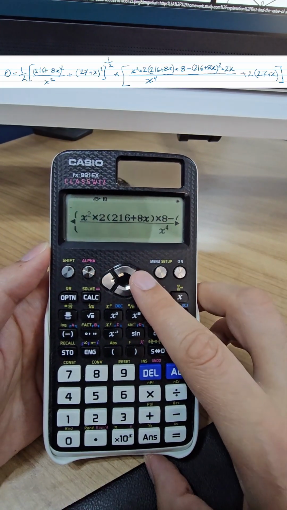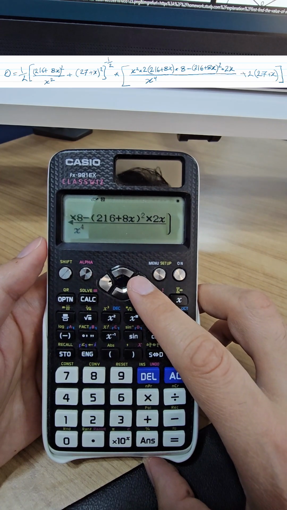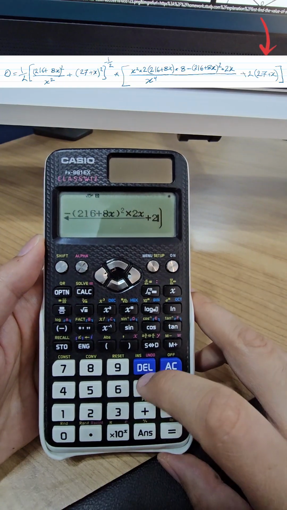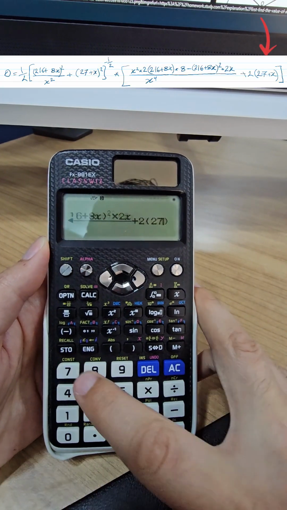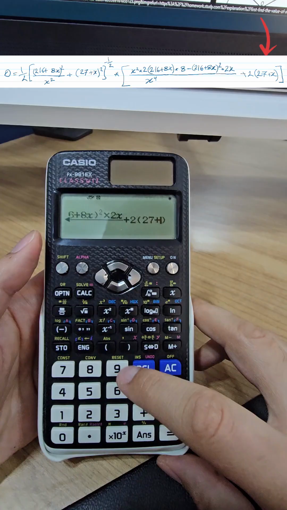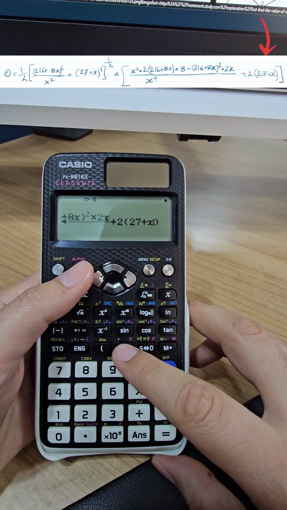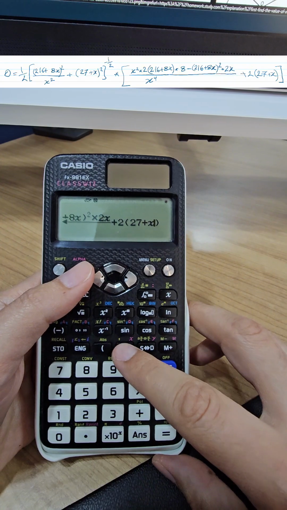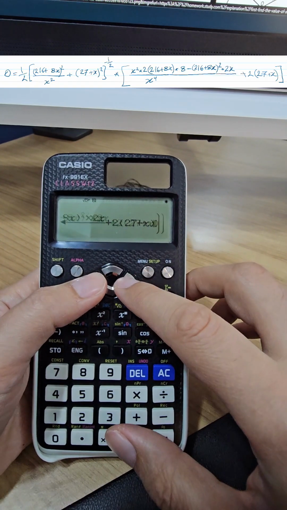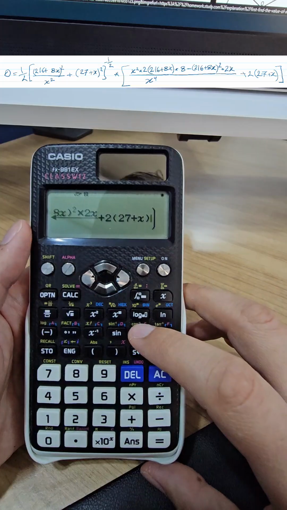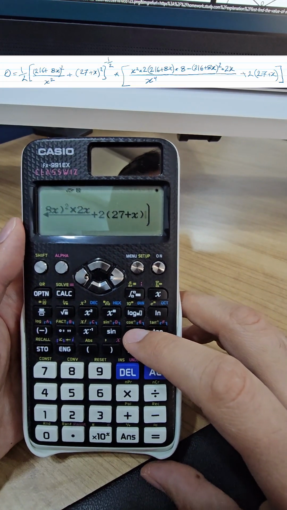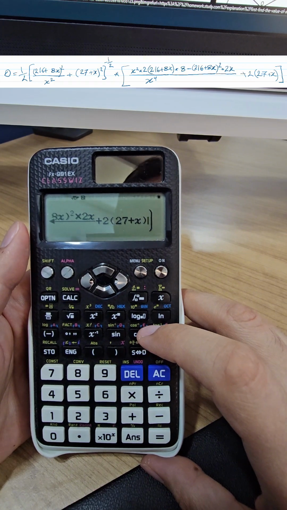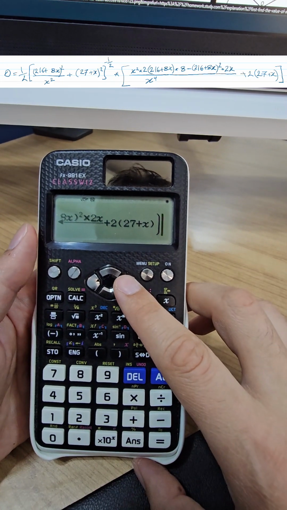Okay, now I have to rewrite the whole bracket, then plus 2 multiplied by 27 plus x. Okay, like I said, when you open the bracket you have to close it immediately or you will get lost. Okay, like I did now. So it is 2 multiplied by 27 plus x, multiplied by 1. That's it. Now we have rewritten the whole equation.